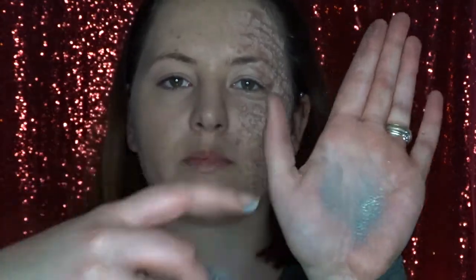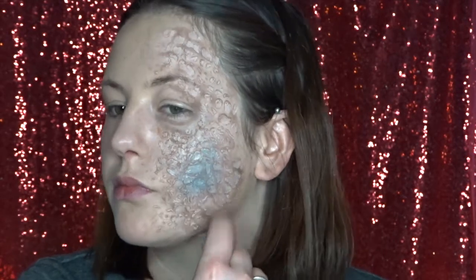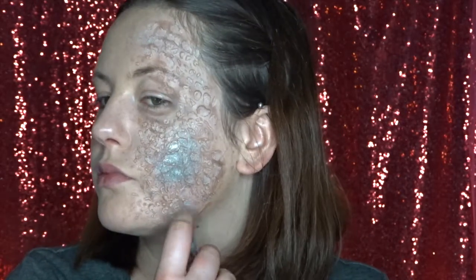For the next step I am using a chip brush, which is a little flicky brush, and I'm making a bit of a grey face paint, and I'm just going to add a little bit of grey flicking on top of the scales. I'm also using the chip brush itself just to add some extra texture to my scales.